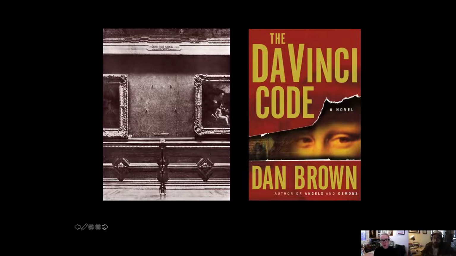When I'm talking about reproductive prints and the Mona Lisa in particular, I bring up these two images because they are often cited as some of the major reasons why the Mona Lisa is so famous.